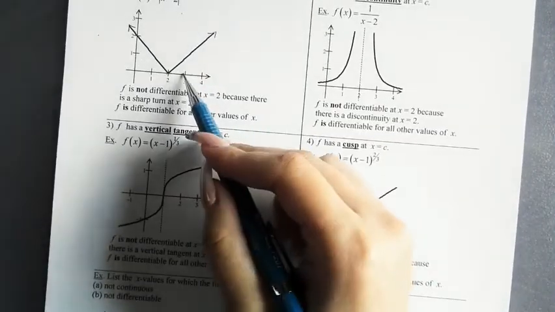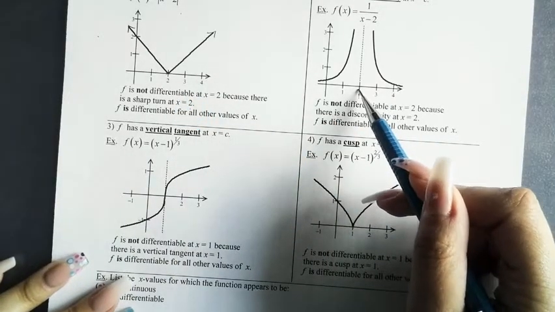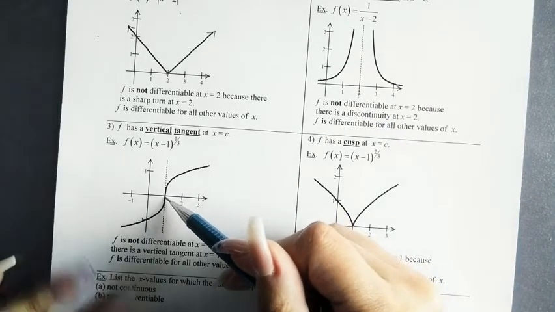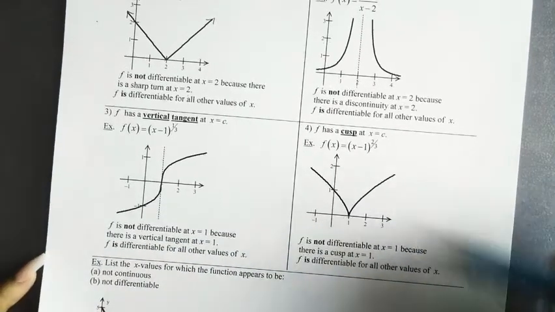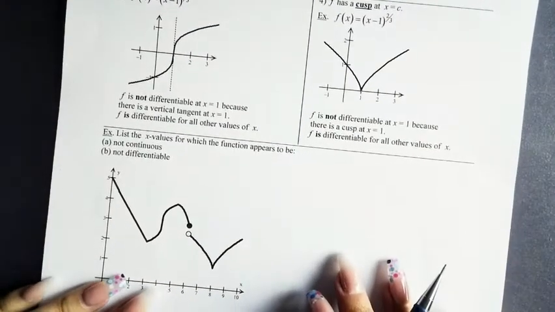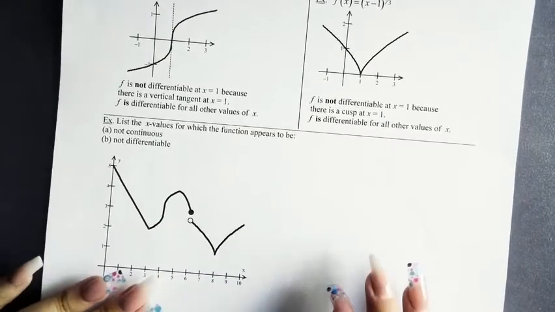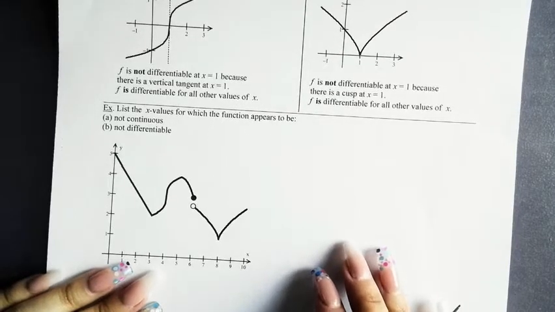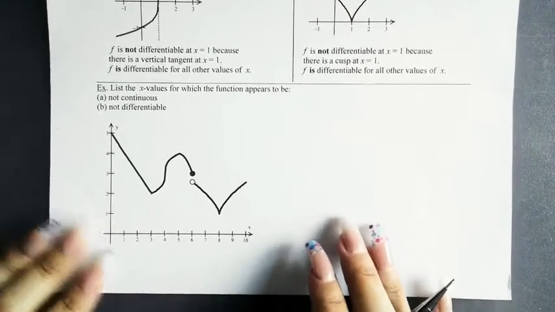This graph over here is continuous, but it's not differentiable here. This one is not continuous at 2, and it's not differentiable. This one is continuous, but not differentiable, and this one is continuous, but not differentiable. So as you can see, differentiability is more powerful than continuity. Differentiability means that the function is going to be continuous, but continuity does not mean that your function is differentiable. That's why we have this beautiful example.